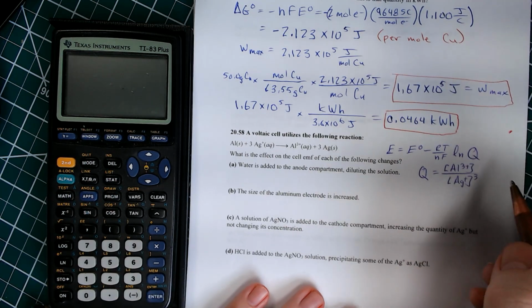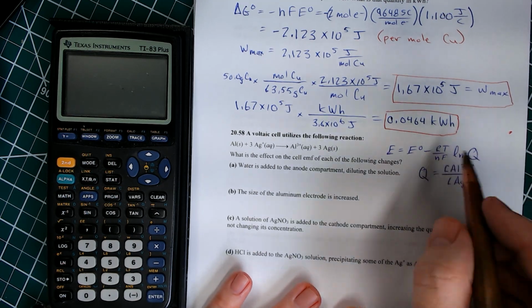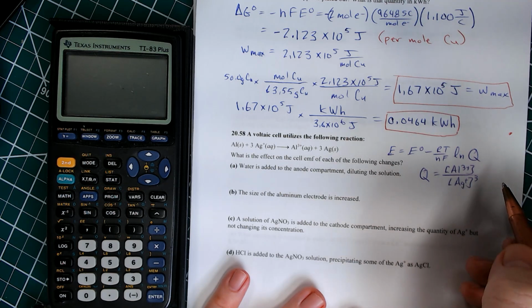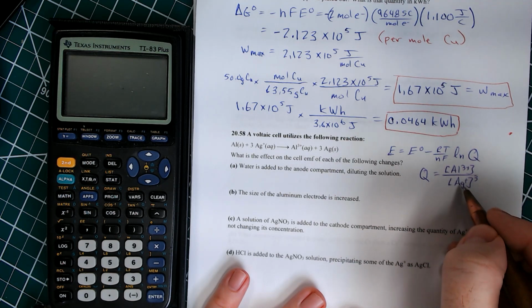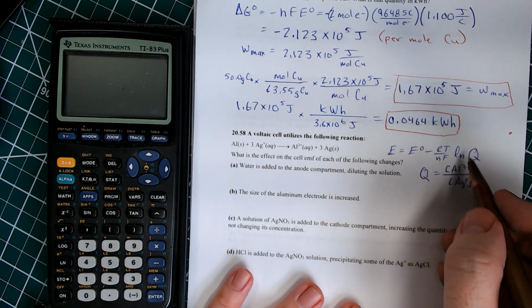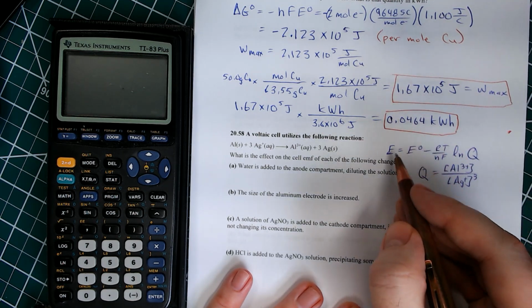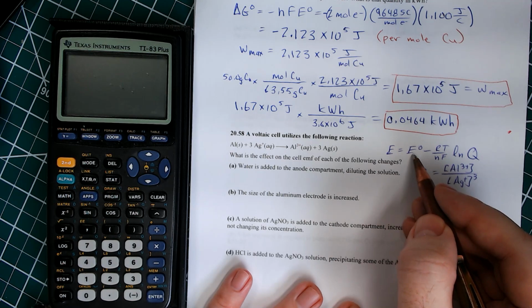Okay. So we want to think about what happens under standard conditions. These two concentrations are equal to 1, so it'd be 1 over 1 cubed. So Q would be equal to 1. Natural log of 1, of course, is 0. So under standard conditions, E cell would equal E cell standard.